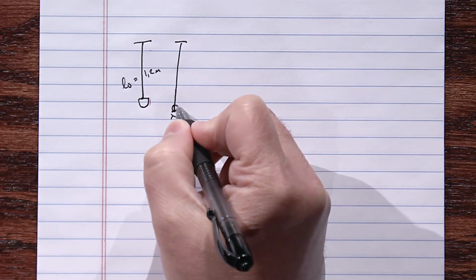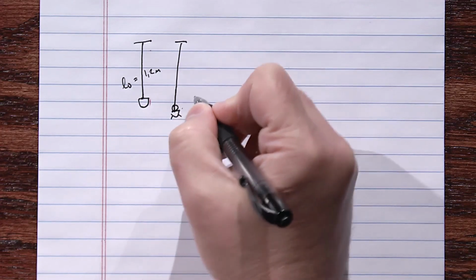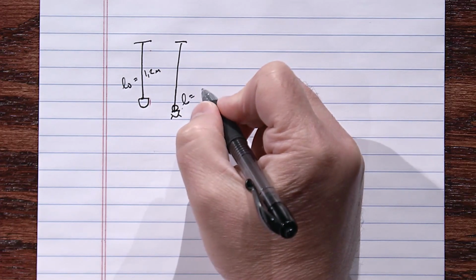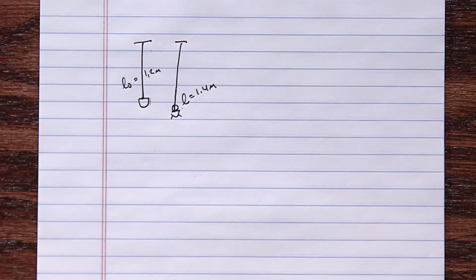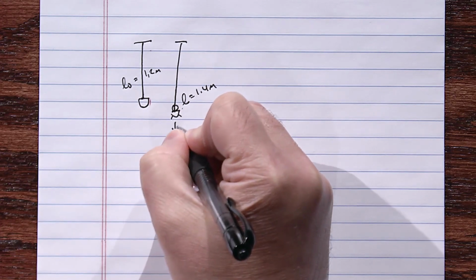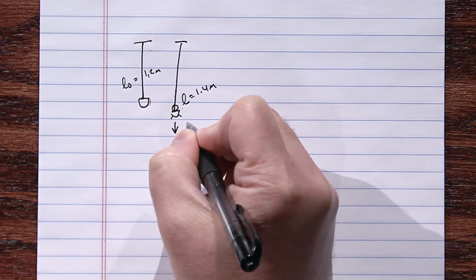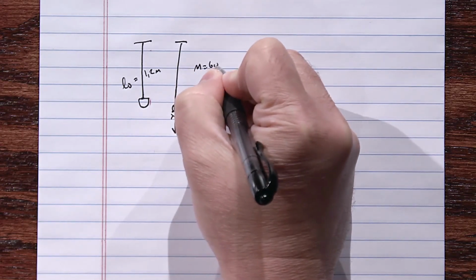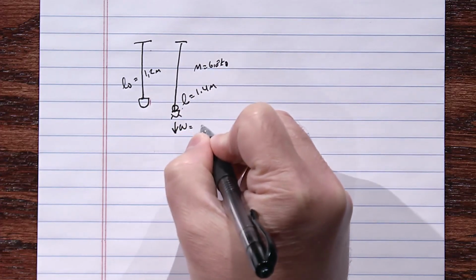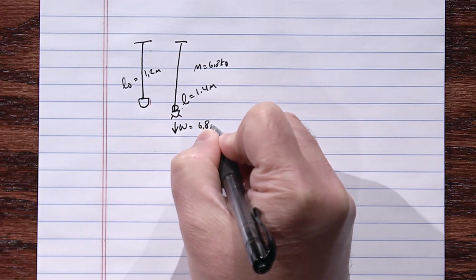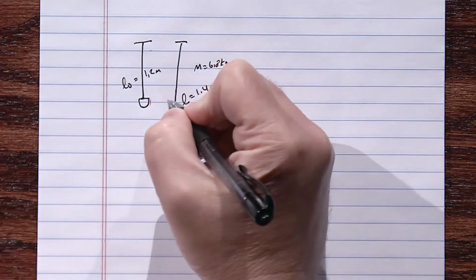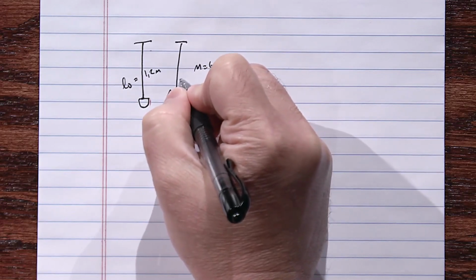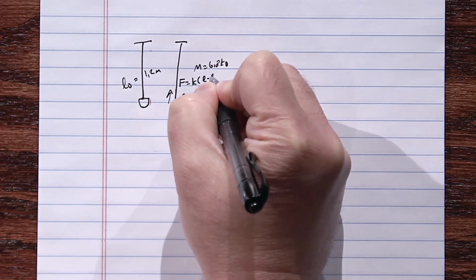Put the baby in the jumper, and that stretches the cord to L equal to 1.4 meters, because the cord stretched by 0.2 meters when the baby of mass 6.8 kilograms, or weight equal to 6.8 times 9.8 newtons per kilogram, is offset by the spring force K times L minus L0.